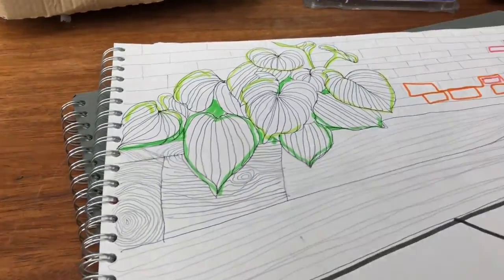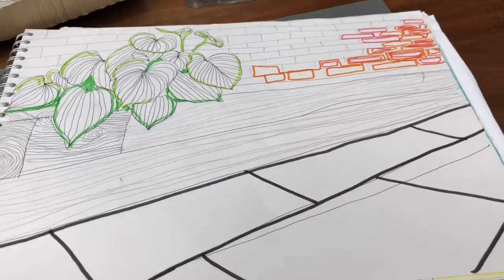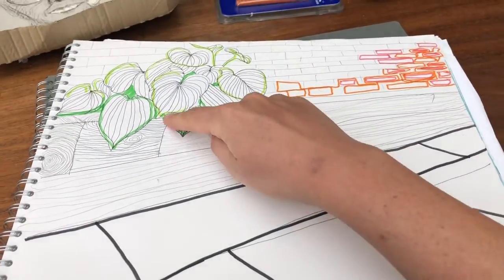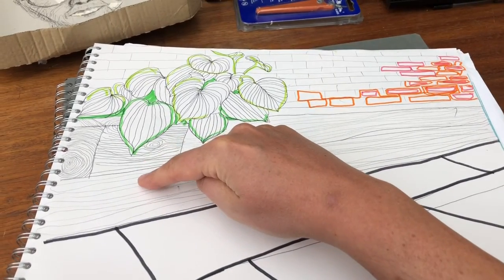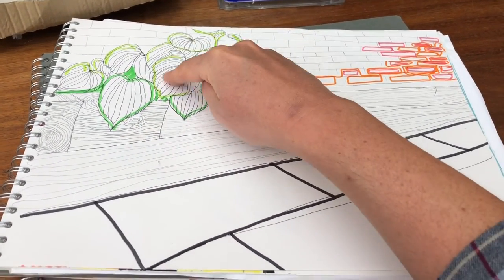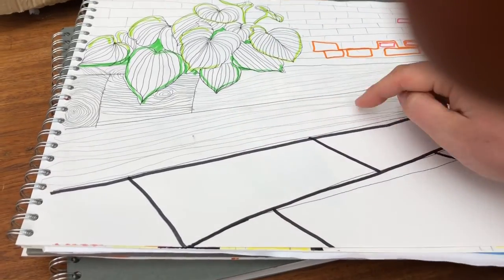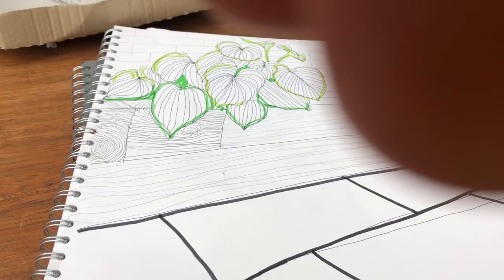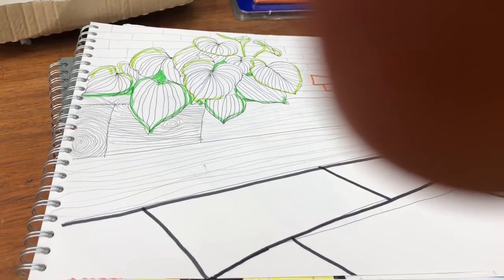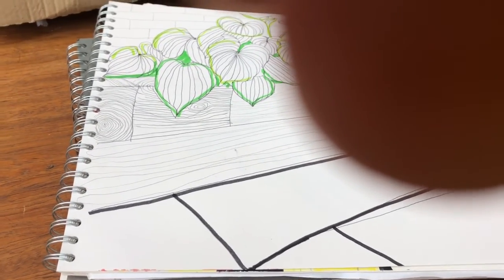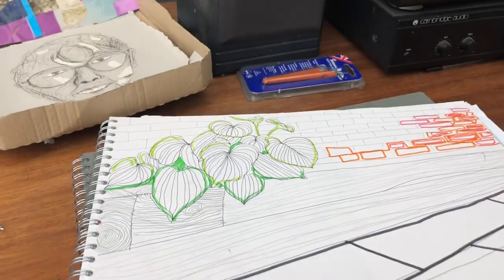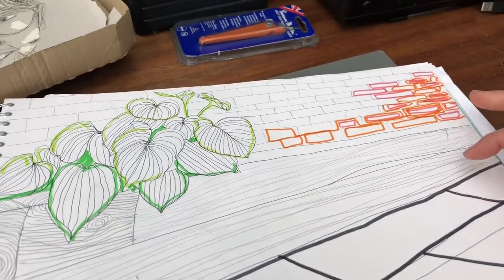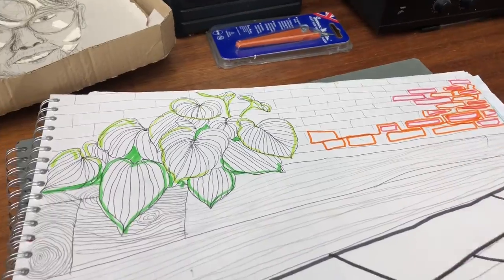Here's one that I created earlier, where again, you can see the continuous line on the wood texture here, and also on the leaves. And then the continuous line when I've added the orange and pink to the brickwork up at the top. Sometimes I've taken my pen off the paper to create other textures, and that's okay. Oops, sorry, my thumb was in the way. So you can see the different textures and tones that are created with all the different lines. So you can have a lot of fun with this and do loads of different kinds of cool stuff.